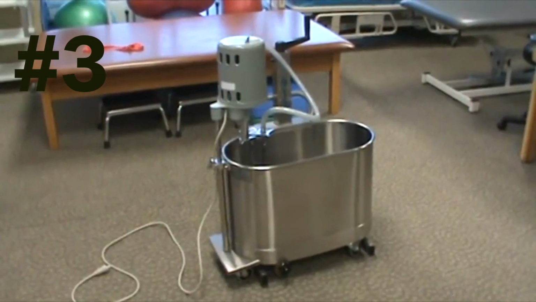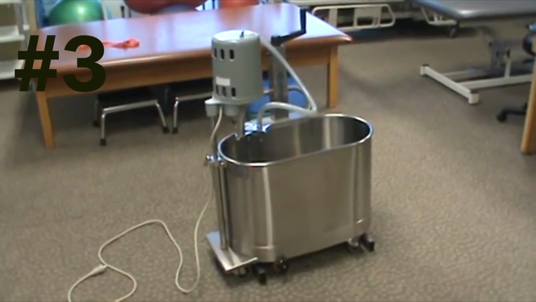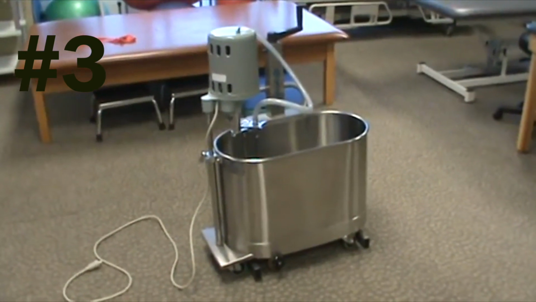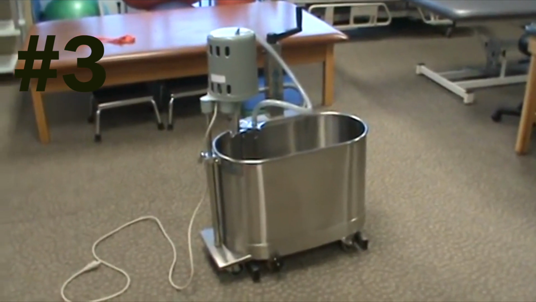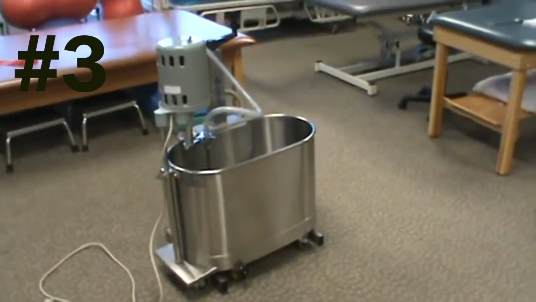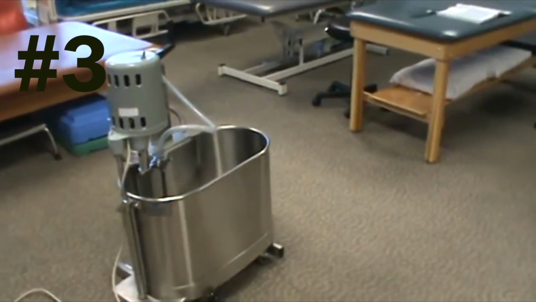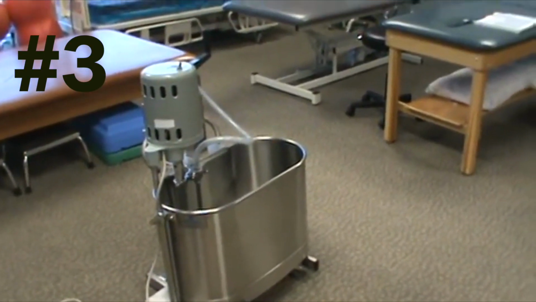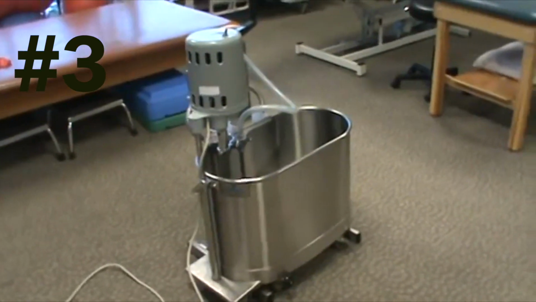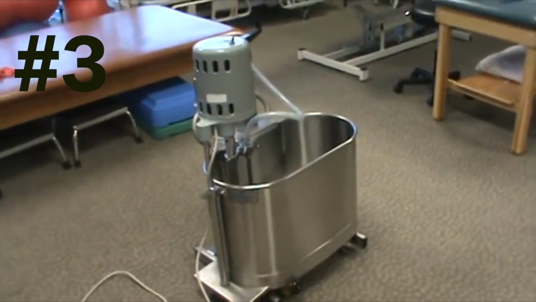The third superficial thermal modality on my list here to help decrease pain in patients is whirlpool. Yes, whirlpool. Now, I have never used whirlpool before, but I am familiar with it, and I do know a therapist that has done this in conjunction with nursing. Whirlpool is good for decreasing swelling. It also helps to control inflammation. It helps to decrease pain and muscle spasm.